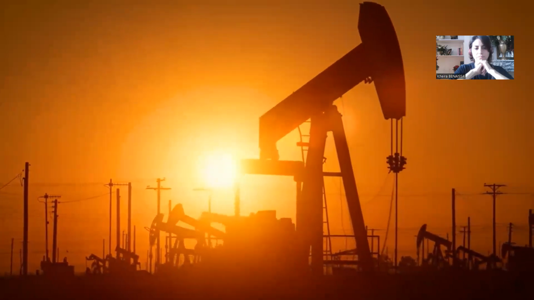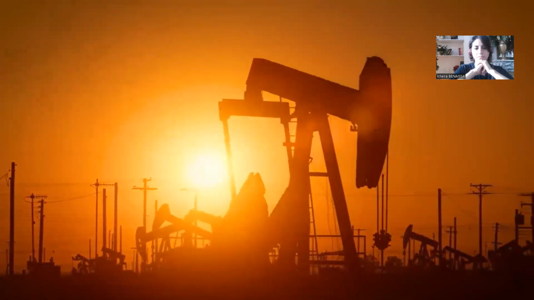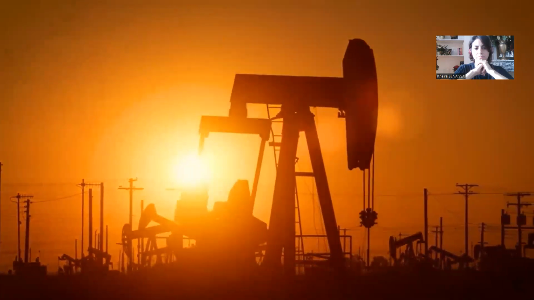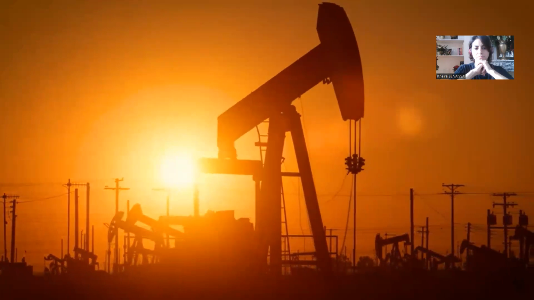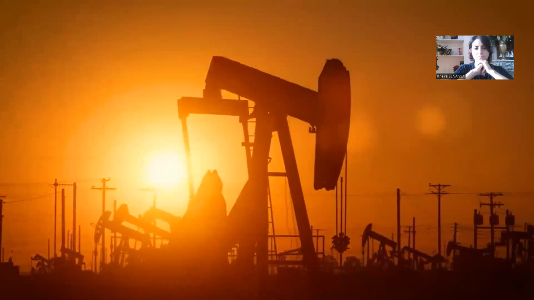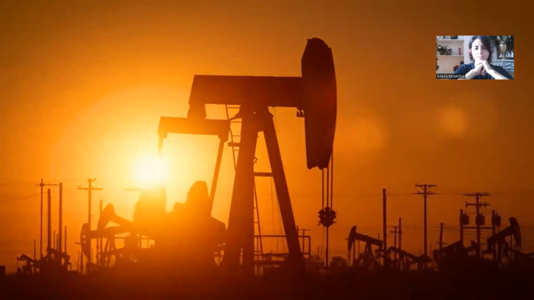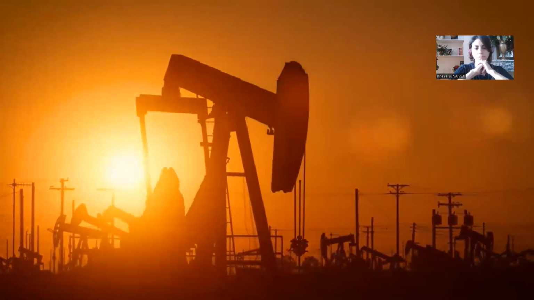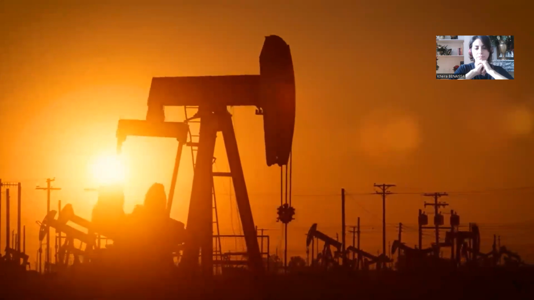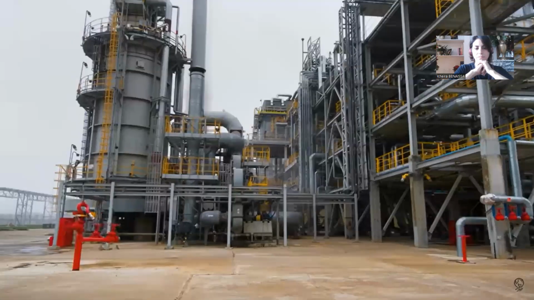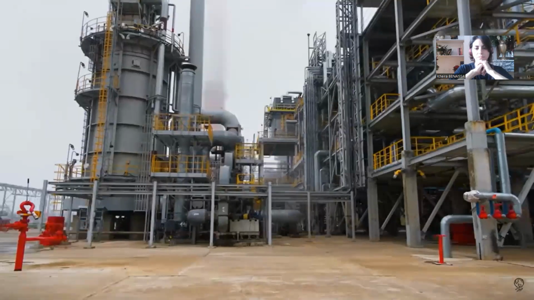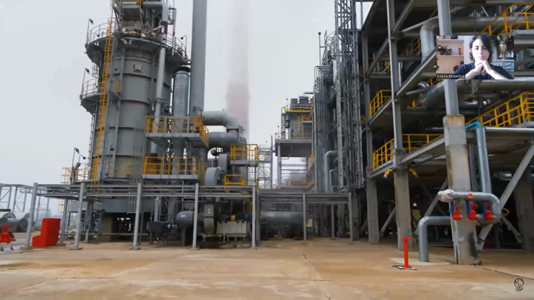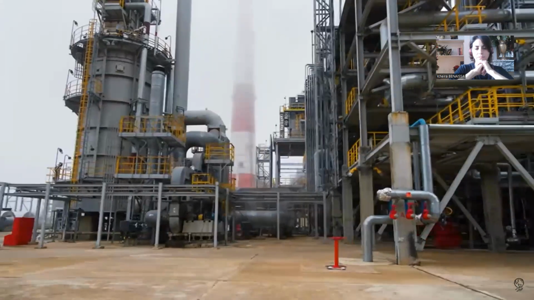The human cost of fossil fuels. The production and use of fossil fuels have significant human costs, particularly in terms of health and safety. Workers in the fossil fuel industry are exposed to dangerous working conditions and toxic chemicals, and nearby communities may be exposed to air and water pollution. In contrast, renewable energy technologies are much safer for workers and have much lower impacts on nearby communities.